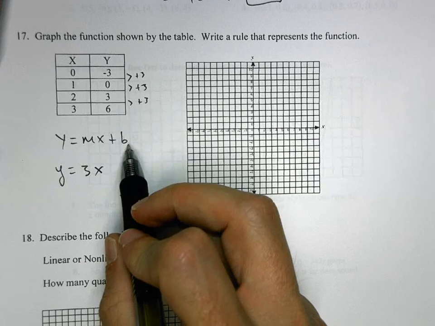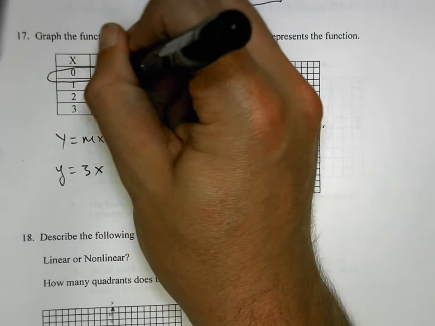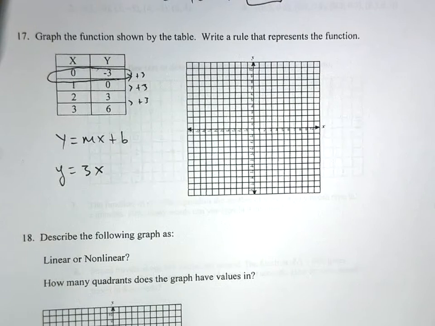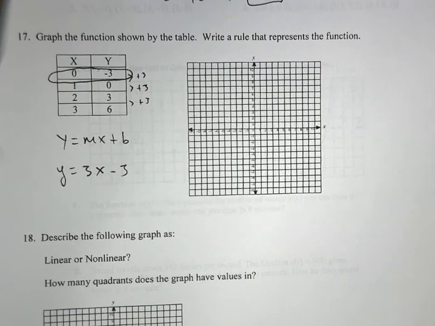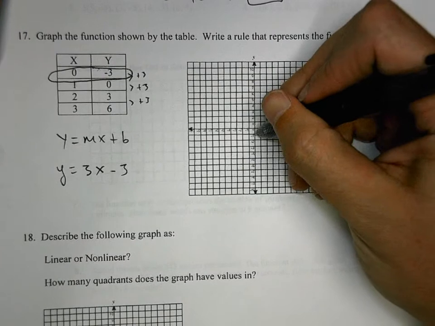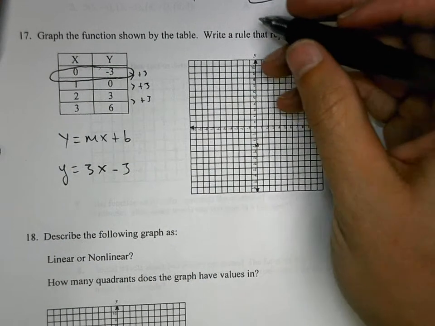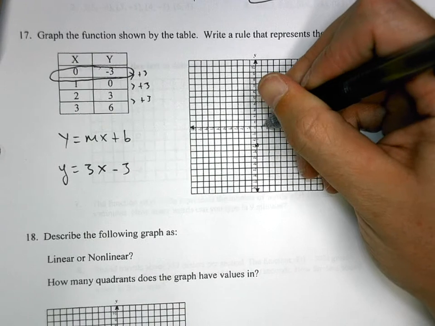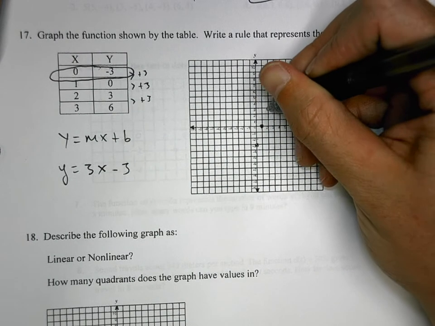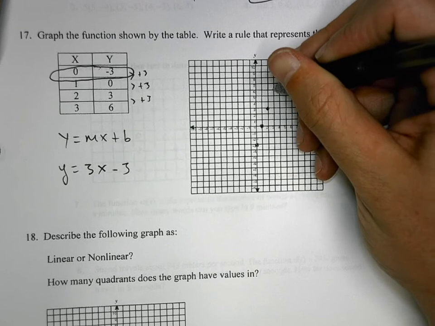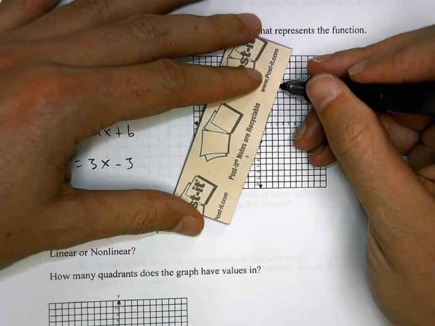The b value is our y-intercept. That is the y value when x equals 0. So since x equals 0, we get negative 3. You put negative 3. So negative 1, 2, 3. And 1 comma 0. 2 comma 3. And 3 comma 6. Connect them all with a straight line.